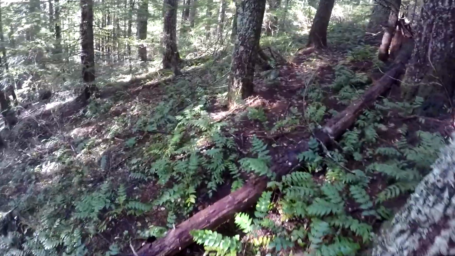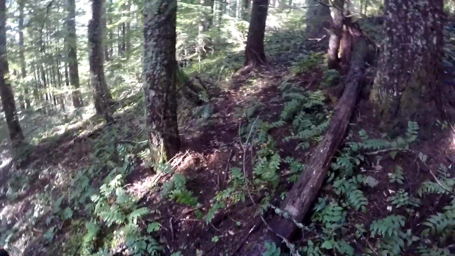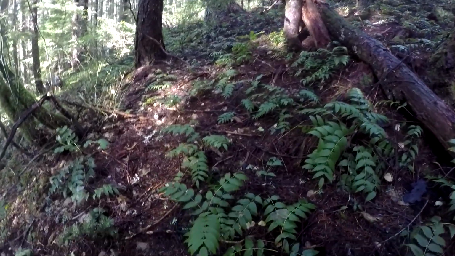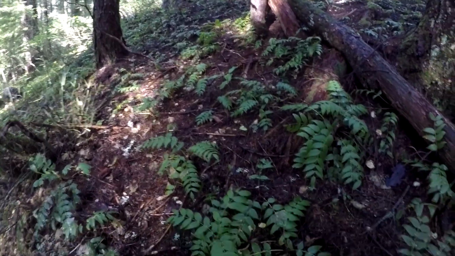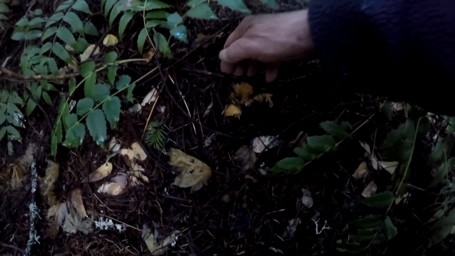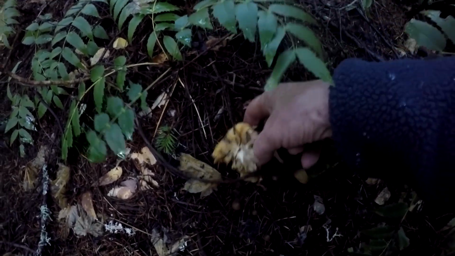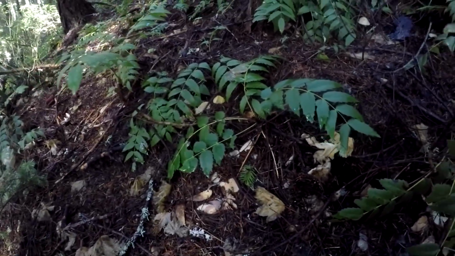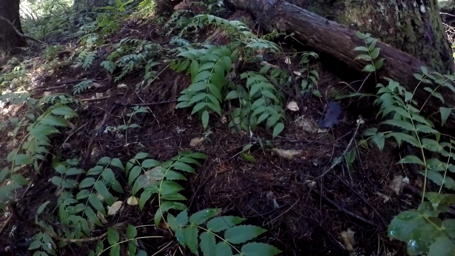Yeah, this is not a hiking trail. This is a game trail I'm on. Hey, there's a chanterelle mushroom, an older one. Let's see, it's right here. Older chanterelle. Not worth eating, but we haven't had any hard frost yet, so there might be some good ones around somewheres.